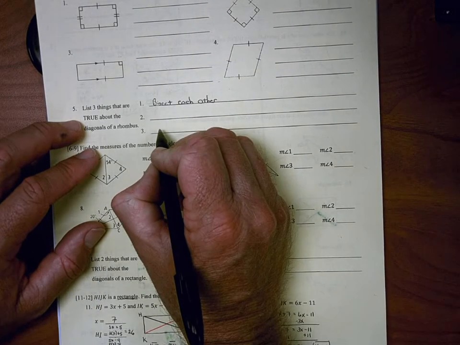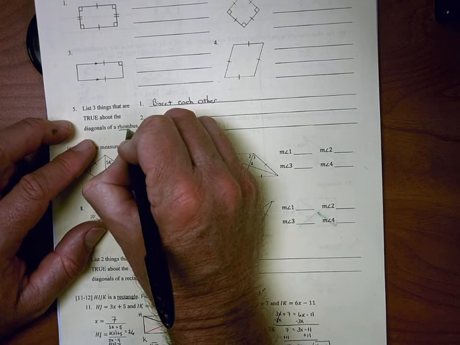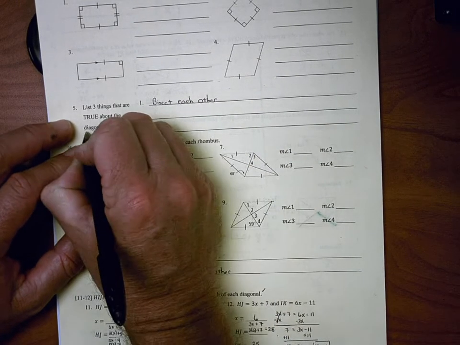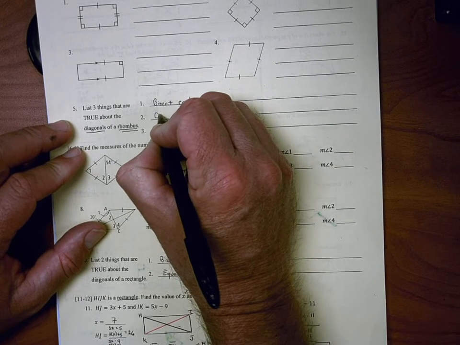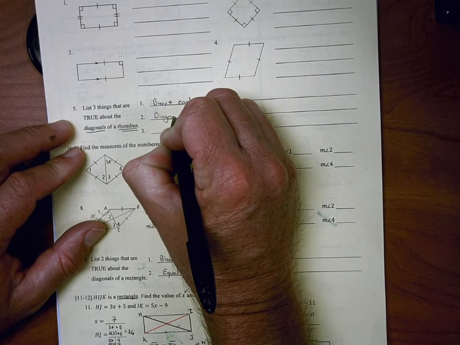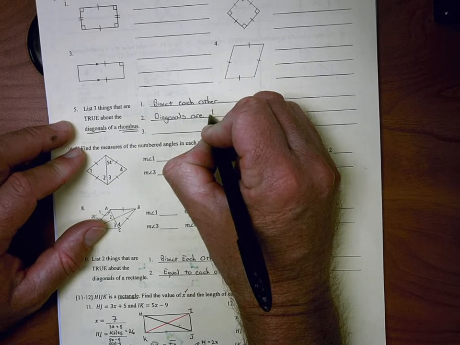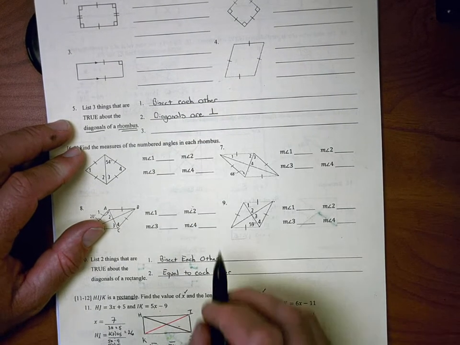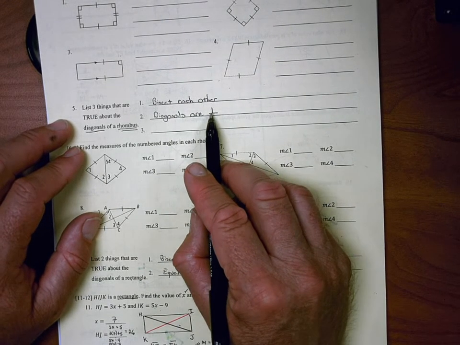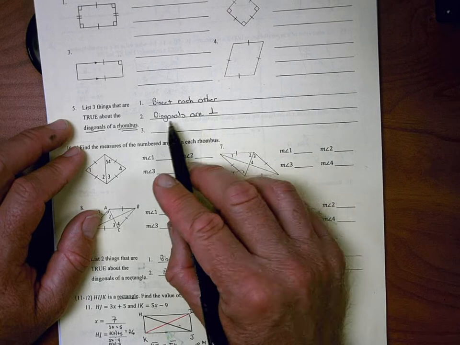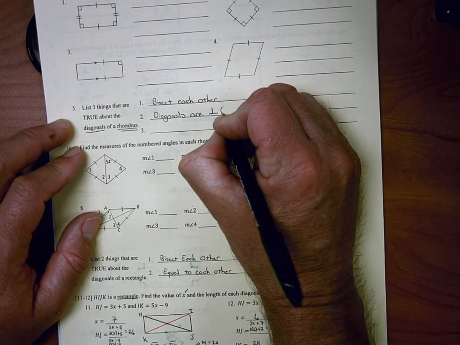Okay, number 2, the second thing about the diagonals are that if a shape is a rhombus, remember we're talking about a rhombus, then the diagonals are perpendicular. Okay, so diagonals are perpendicular. And I will write the symbol for the word perpendicular. Okay, so what does that mean? Well, it means that right where the 2 diagonals intersect, the perpendicular means that they form 90-degree angles.